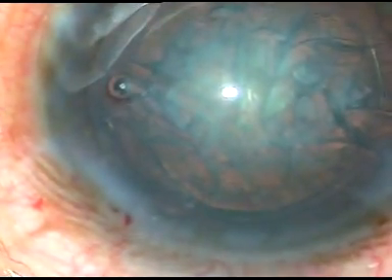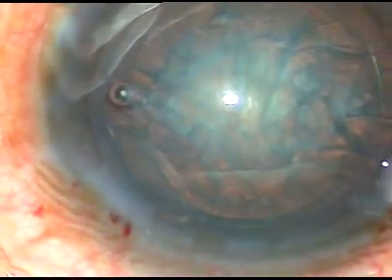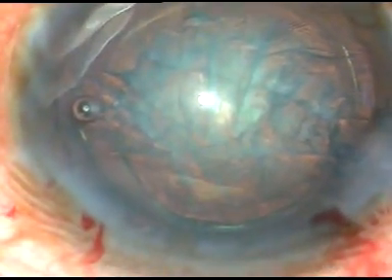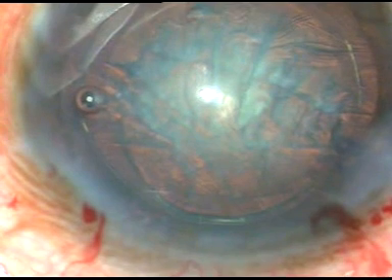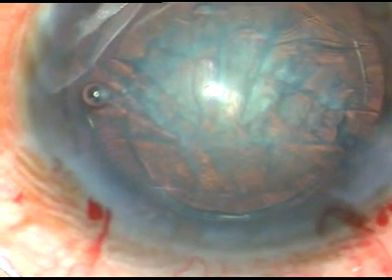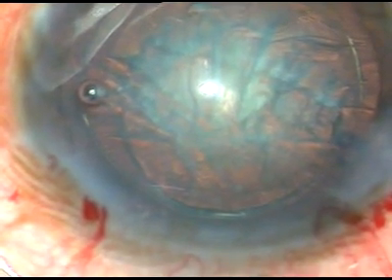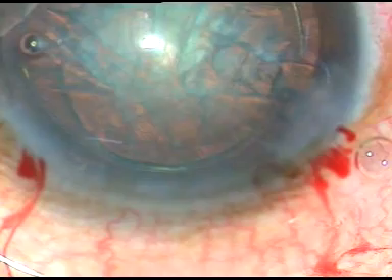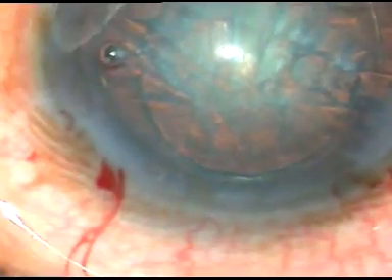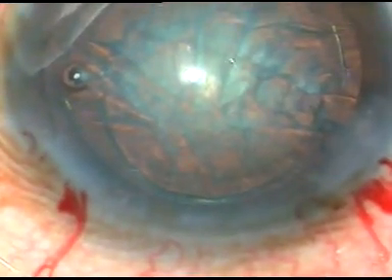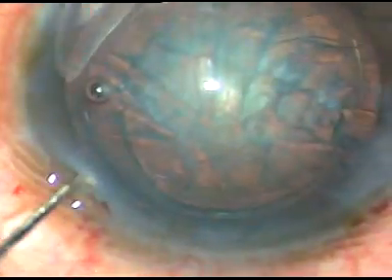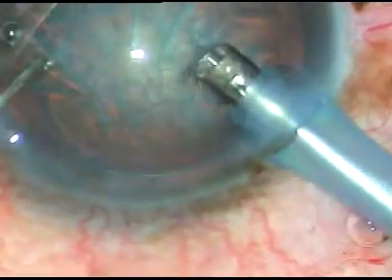Now, as the viscoelastic substance is injected again, we are going to use Oertli Catarhex 3 phacoemulsification in this case. In case vitrectomy is required, if some vitreous strands come through some zonular dehiscence, this machine will be helpful. It has got a pneumatic cutter which gives about 1200 cuts per minute.